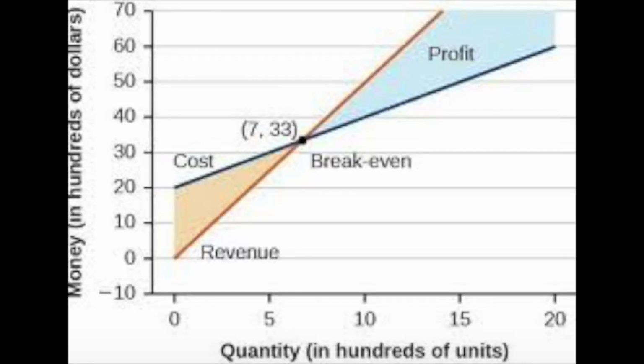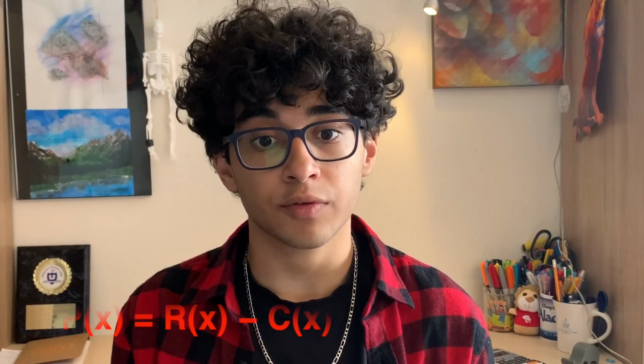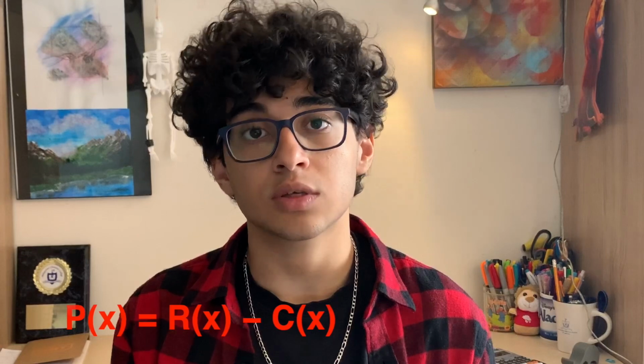Next is the profit function. In basic business, profit is known to be the revenue, R, of the product minus the expenses or costs, C, of producing and selling it. So if P of X, with a capital P, is the profit function, then P of X equals R of X minus C of X.